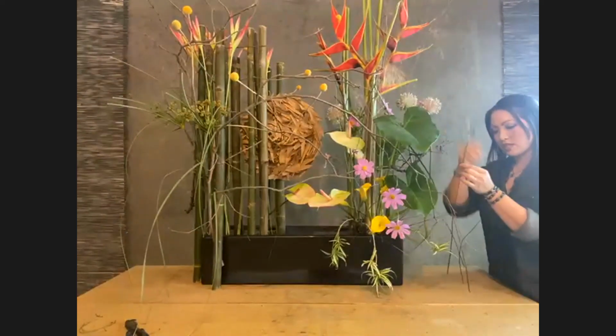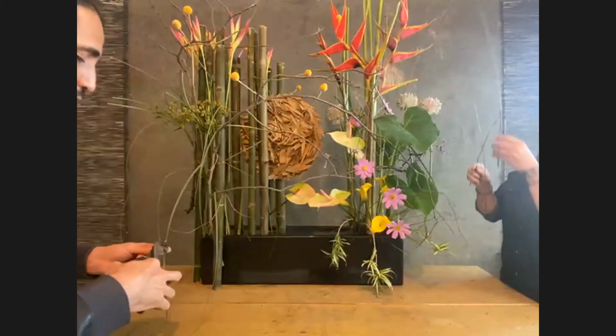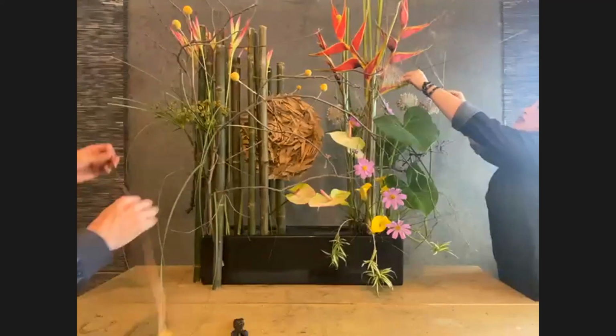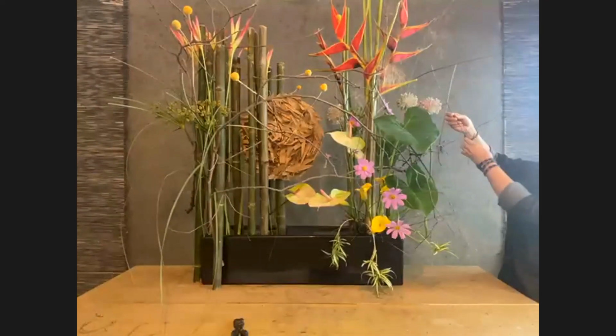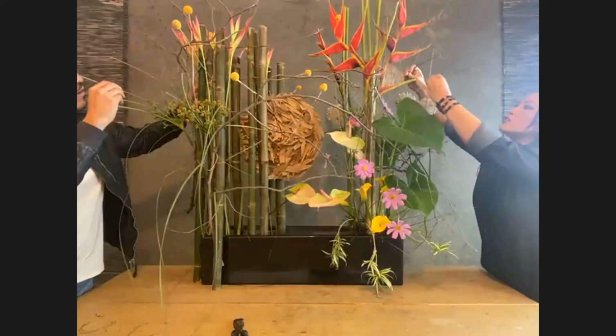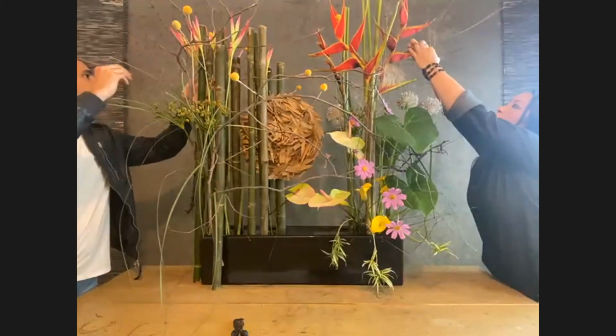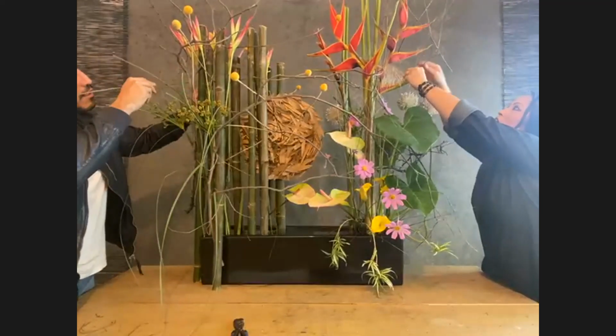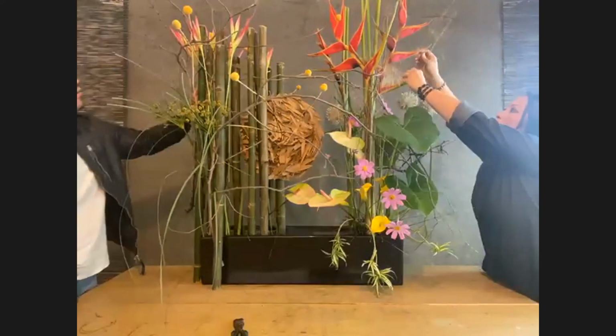Those are these little sticks that you see. Since they don't need any water, they're stripped, tucked and connected with bind wire into the heliconia florets here, to give some funkiness on the side.